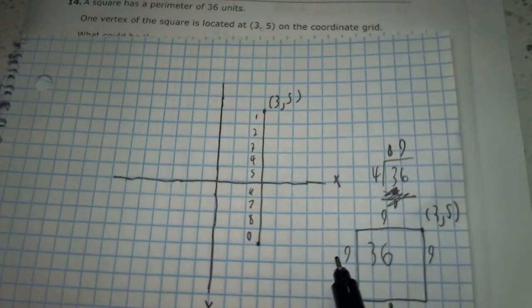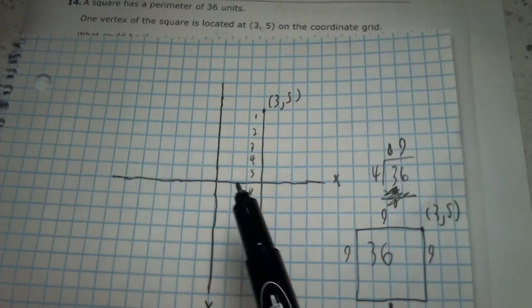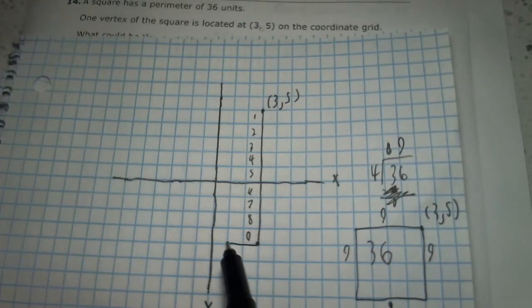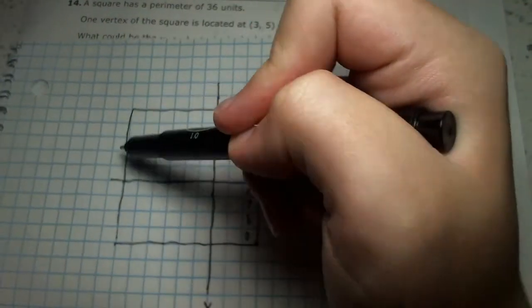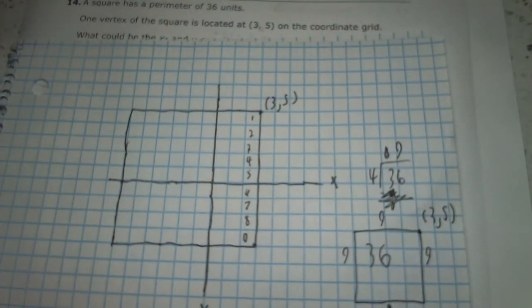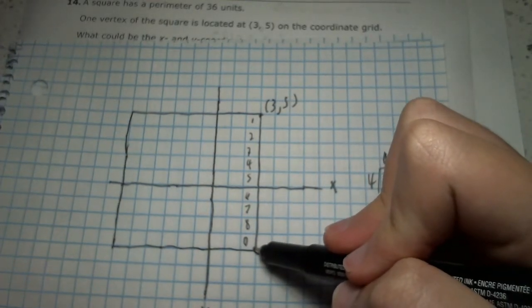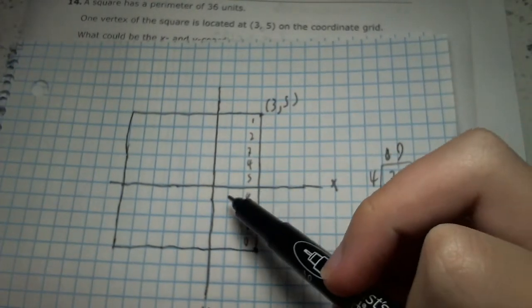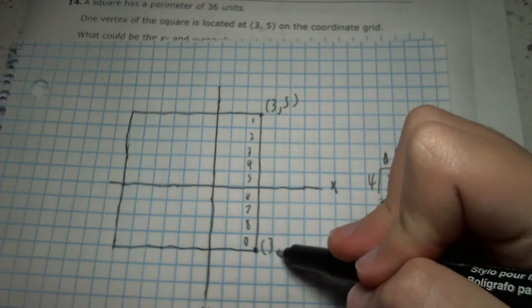And if you want to, you can finish up the square by going 9 to the left, 9 up, which I'm going to do real quickly. And there's our square. So now that we have our square, just pick any corner, which you can do. I'm going to do right here, and find it. It goes 3 to the right and 4 down.